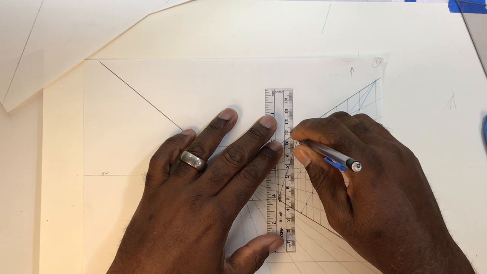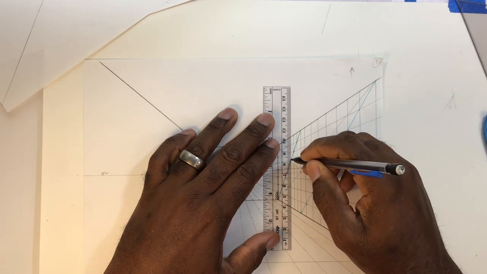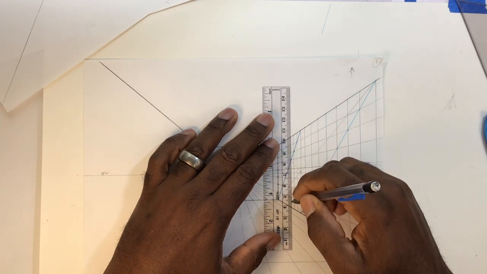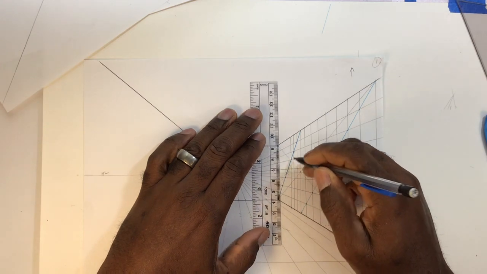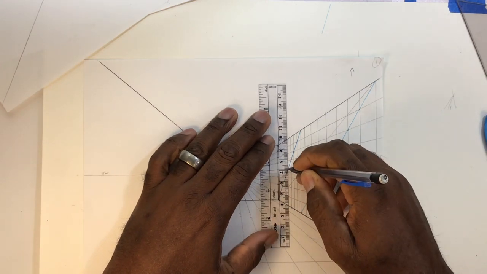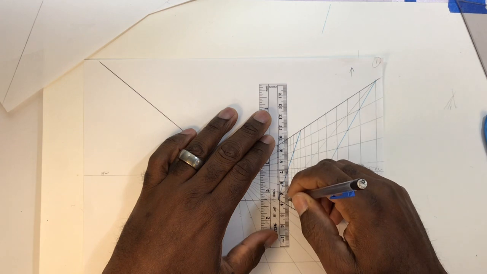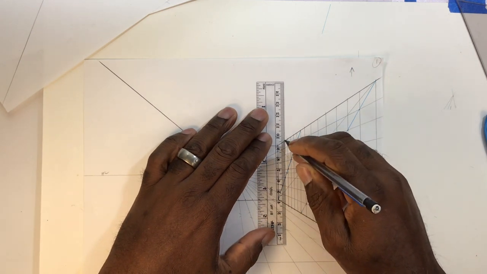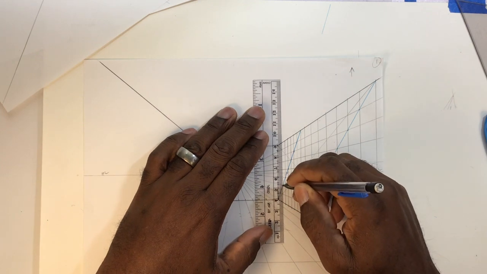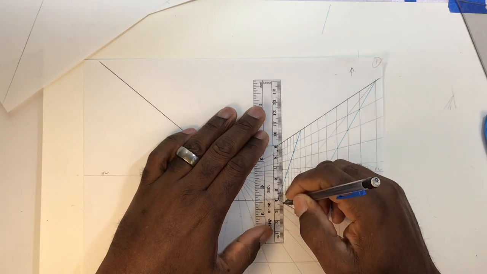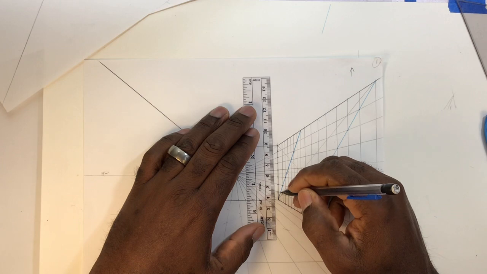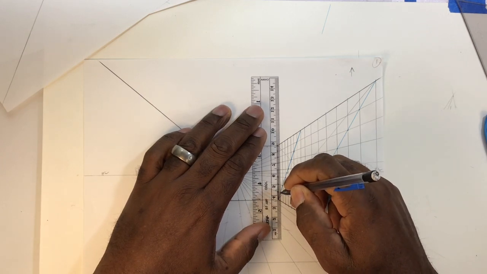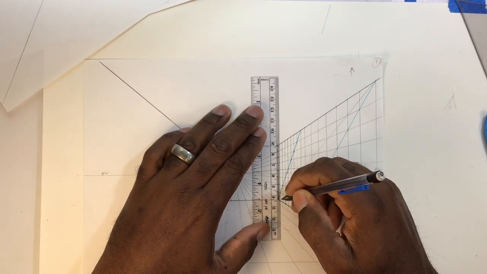Just have to make sure I wasn't making a move. And again, this is not going to be perfect, but yeah, I like the way it's looking. So this is sort of like a quick and dirty 1-point perspective grid.